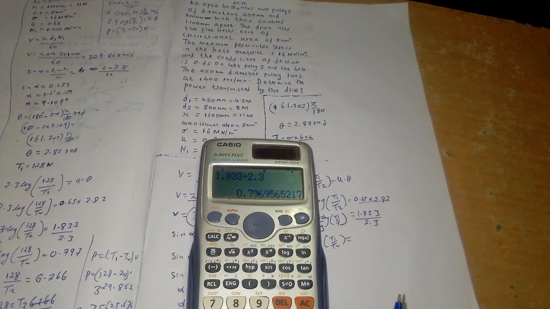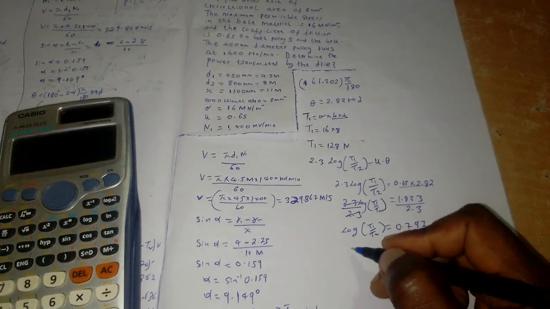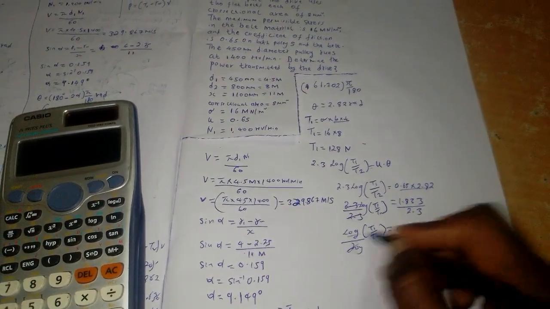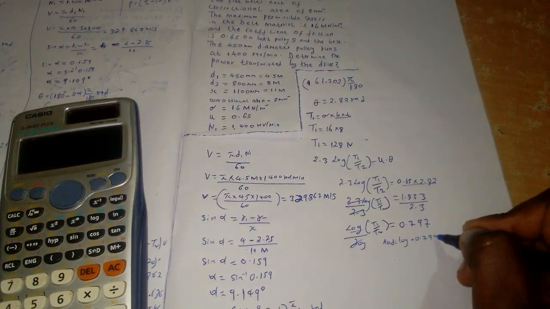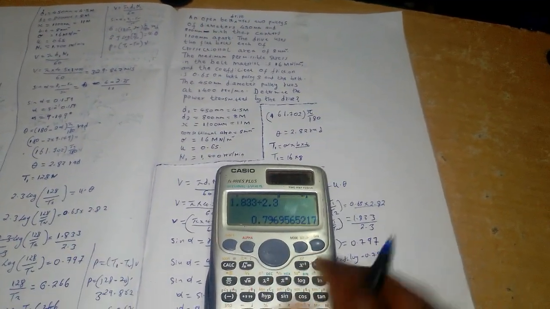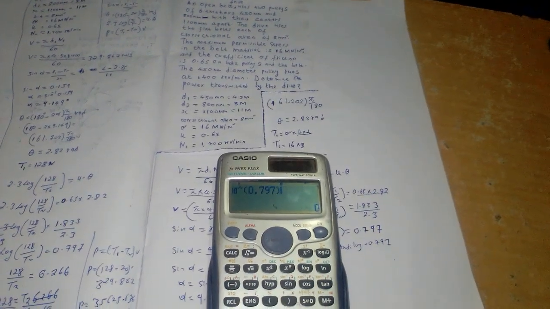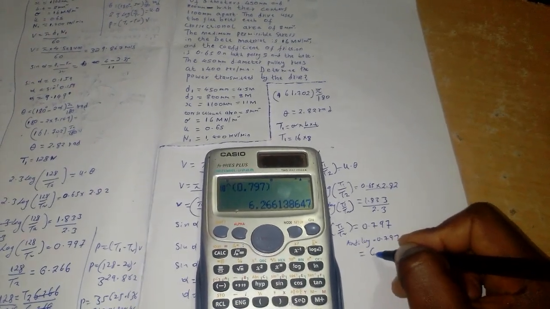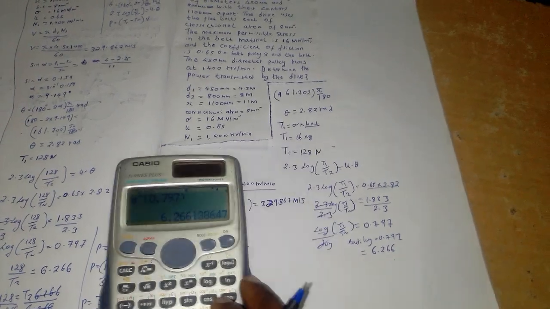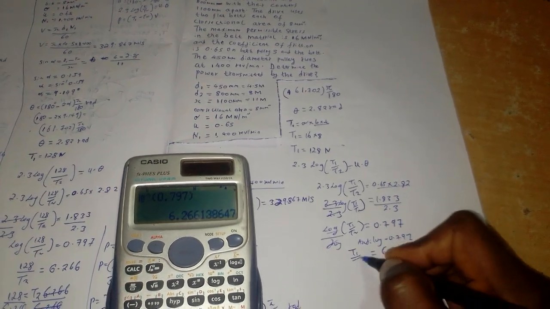That gives 0.797. Now I find the antilog of 0.797, which becomes 6.2661. So T1 over T2 is equal to 6.2661.